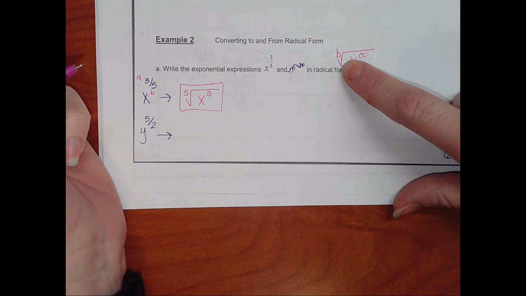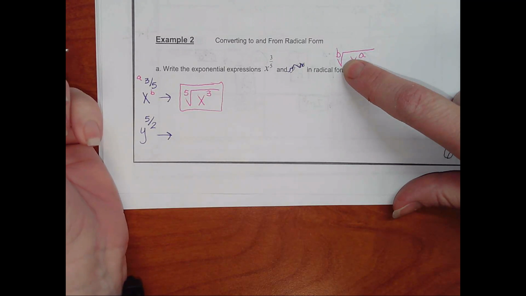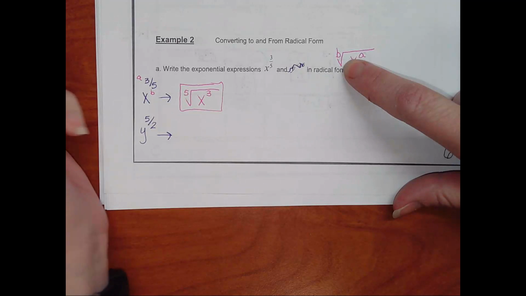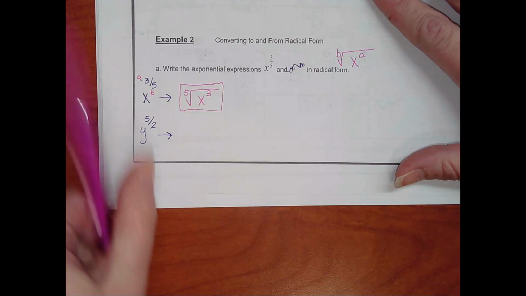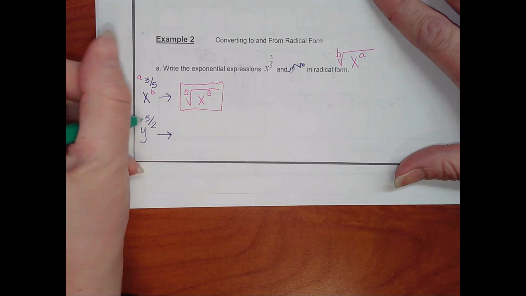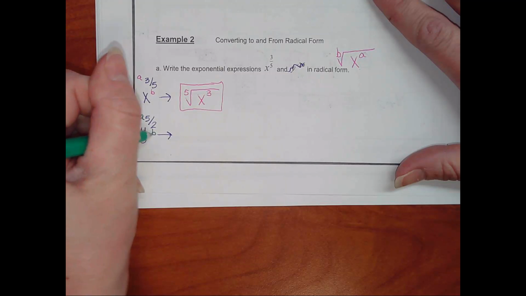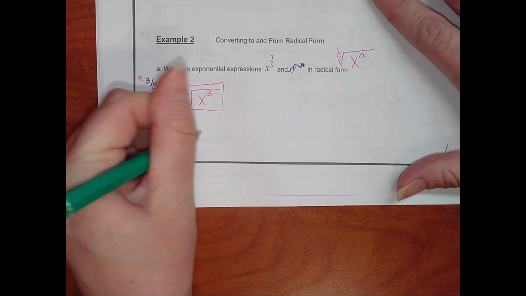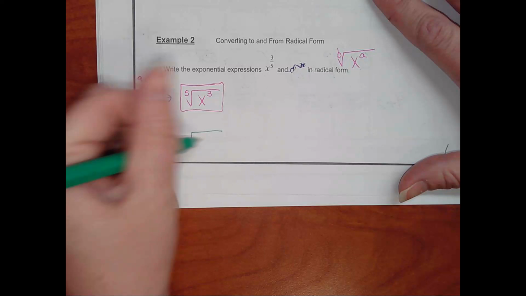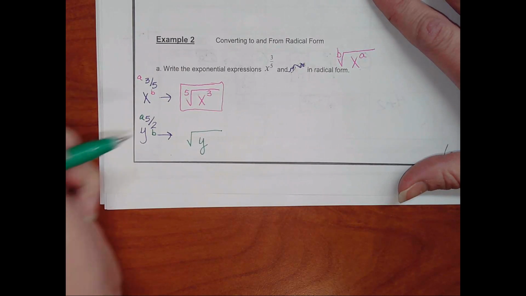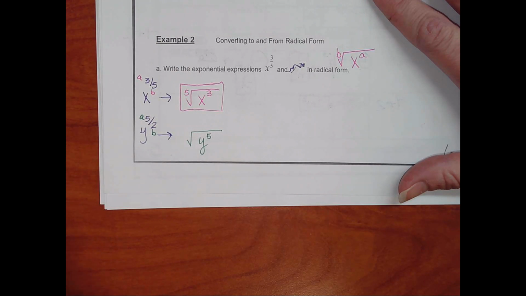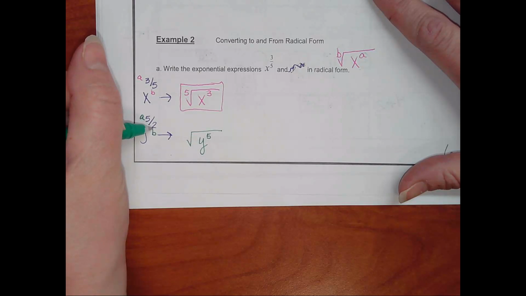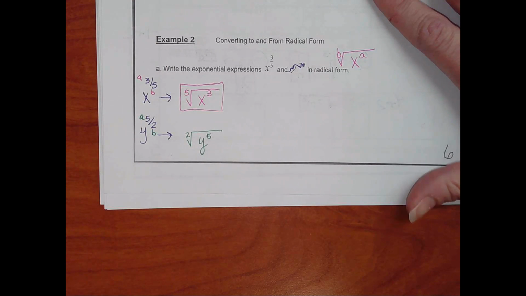That's all you're doing today is converting. There's no multiplying, there's no dividing these. It's just going from one form to the other. So for y to the 5 over 2, the 5 is your A, the 2 is your B. So we write our radical because it's in radical form. Now in this case, we do have a y. A, which is on top, goes with the y as the exponent, and the bottom B is your root.